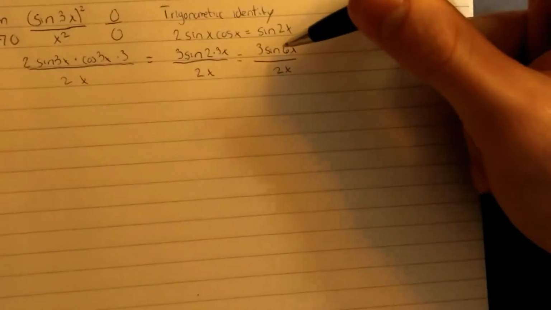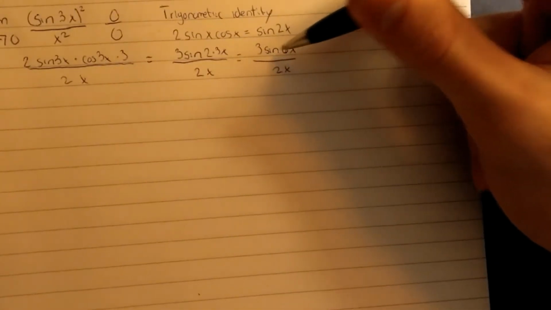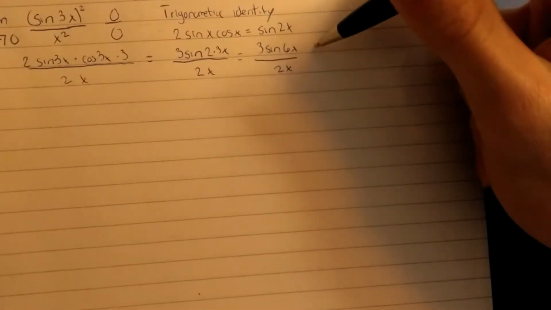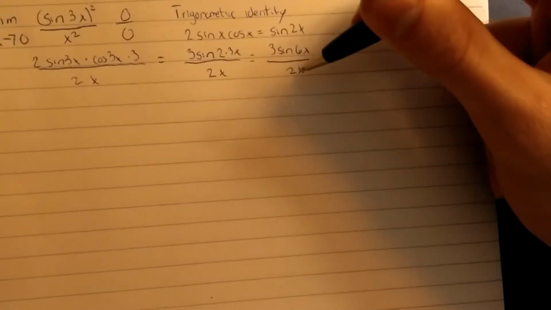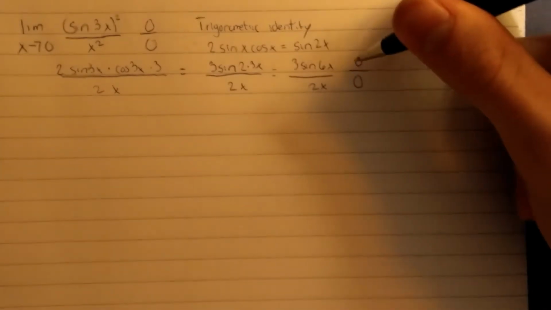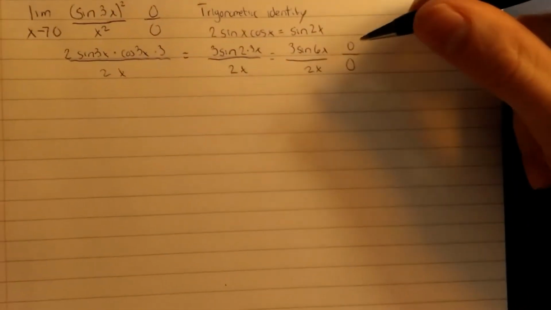So we're going to evaluate it again using direct substitution. So if we take sine of 6 times 0, sine of 0 is 0, times 3 is still 0, and 2 times 0 is 0. So we're still in the indeterminate form, 0 over 0, so we have to use L'Hopital's rule again.